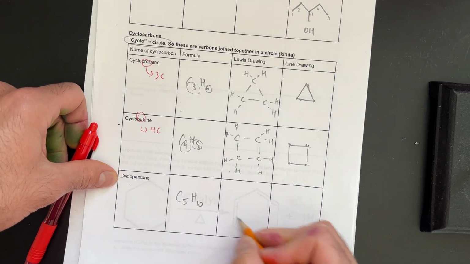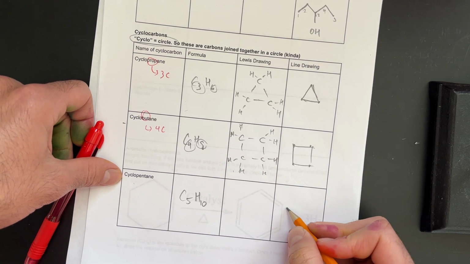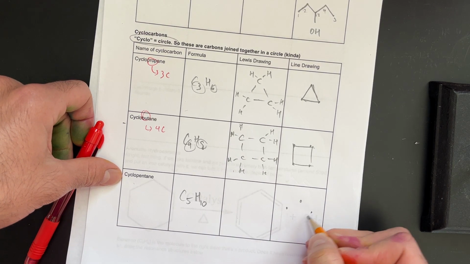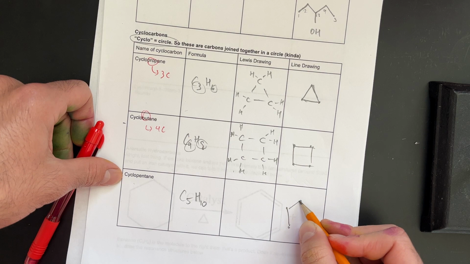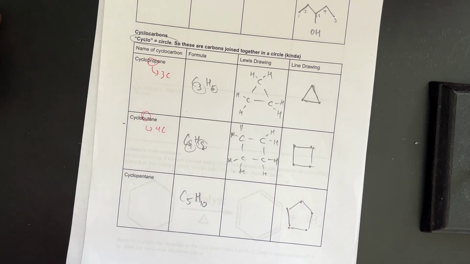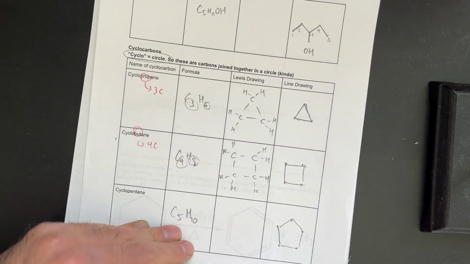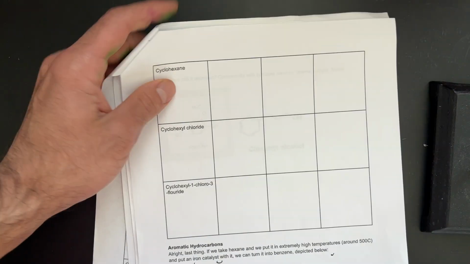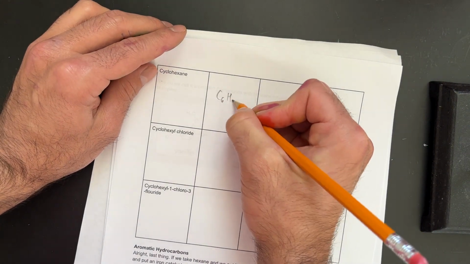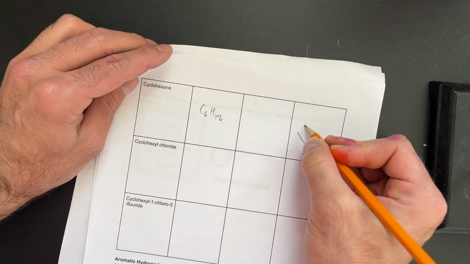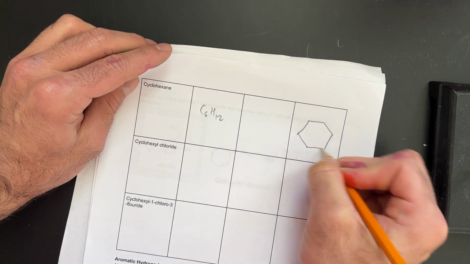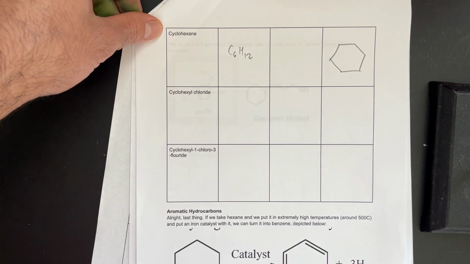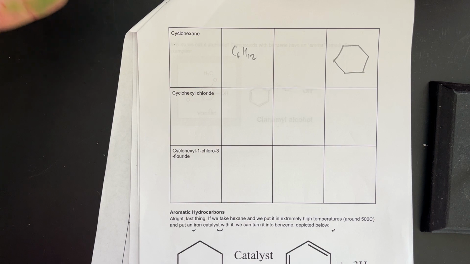I'm not going to draw out the Lewis drawing. You could draw it out yourself if you'd like. You can also take a look at my key. But yeah, the line drawing is just going to look like that, right? And similarly, you can guess cyclohexane at this point, C6H12, and it's going to be a 6-sided figure. There you go.